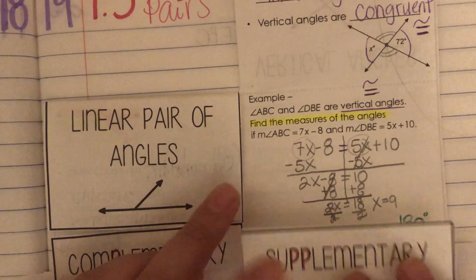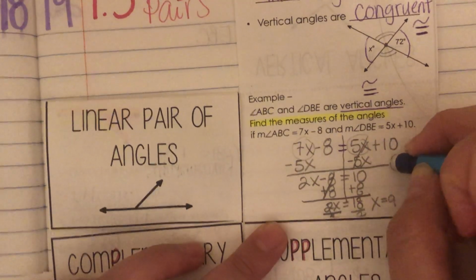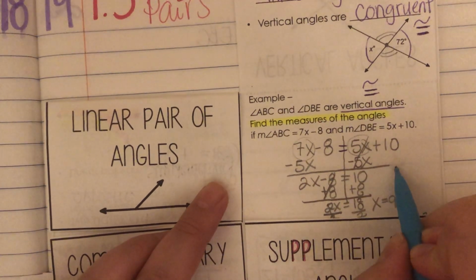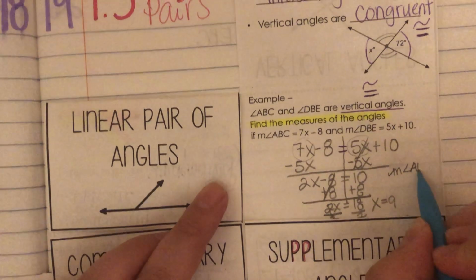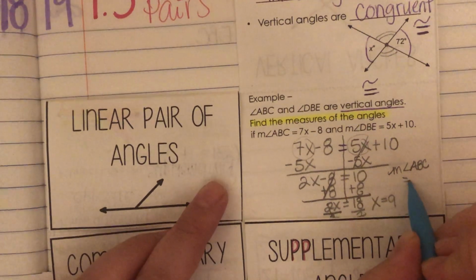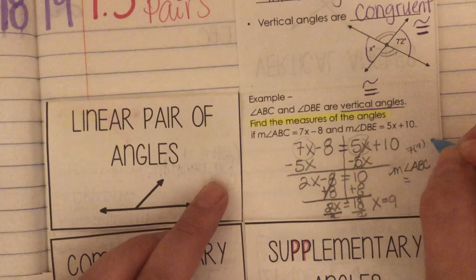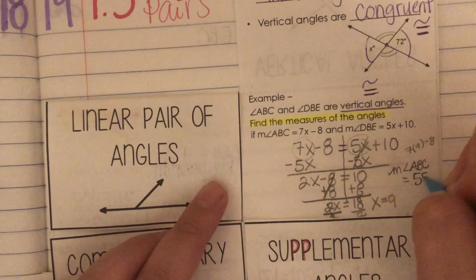x equals 9. I'm going to go ahead and plug that back in. I think I need a little bit of space. I'll put one over here and one over there. The measure of angle ABC equals, well, it's going to be 7 times 9 minus 8. That would be 55 degrees.